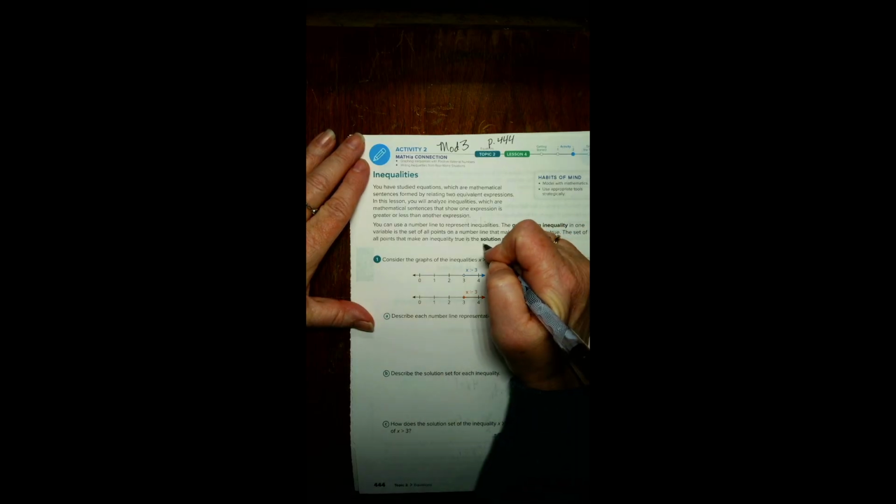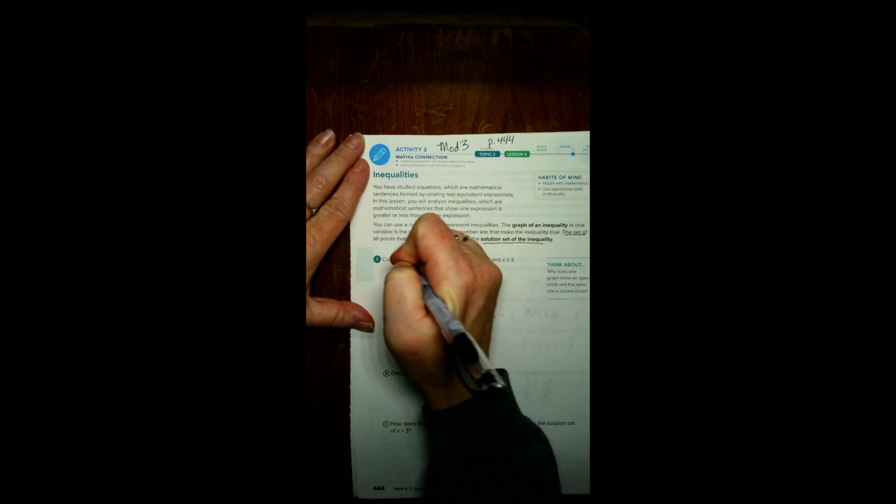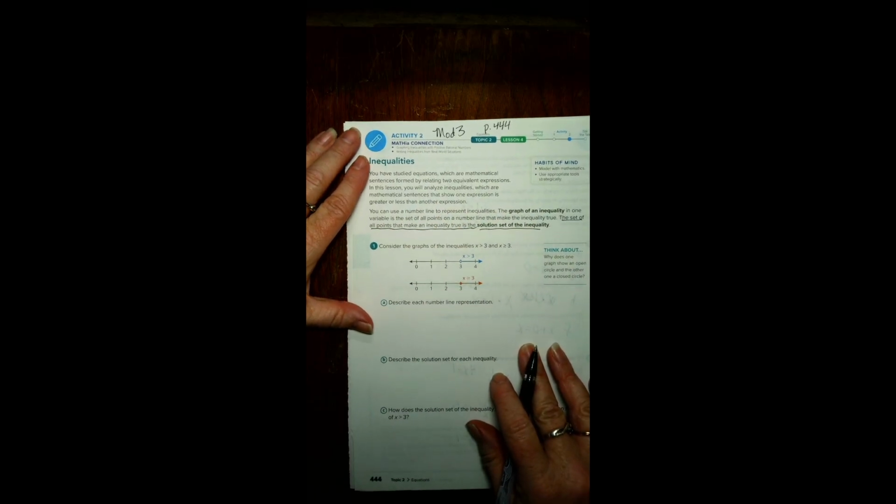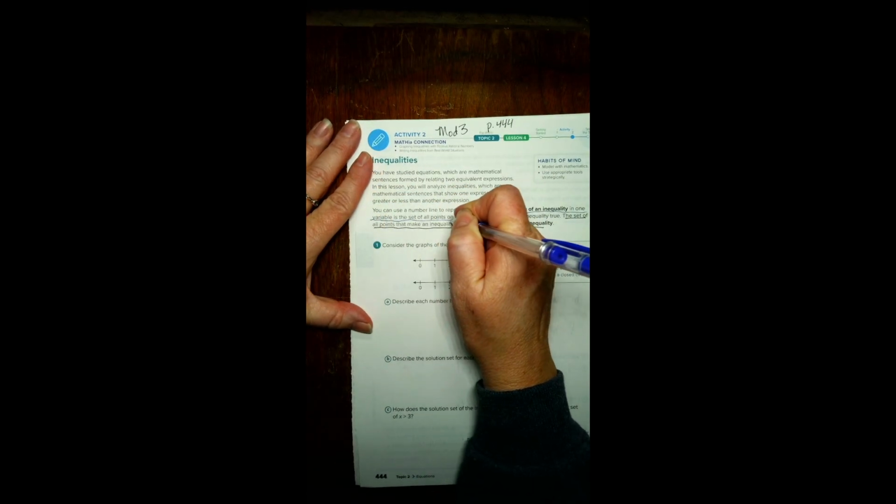The graph of an inequality in one variable is the set of all points on a number line that make the inequality true. The set of all points that make an inequality true is the solution set of the inequality. Underline this, please, right here. And maybe even underline up here: the graph of an inequality is the set of all points on the number line that make it true.